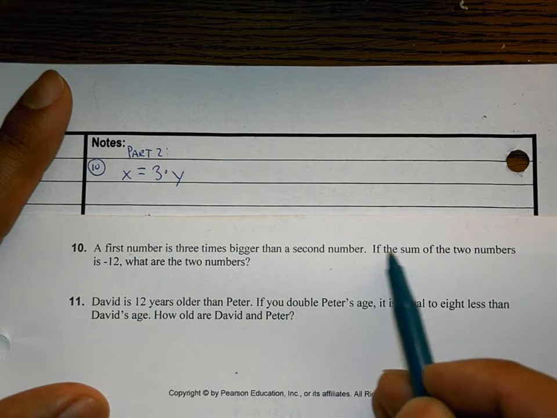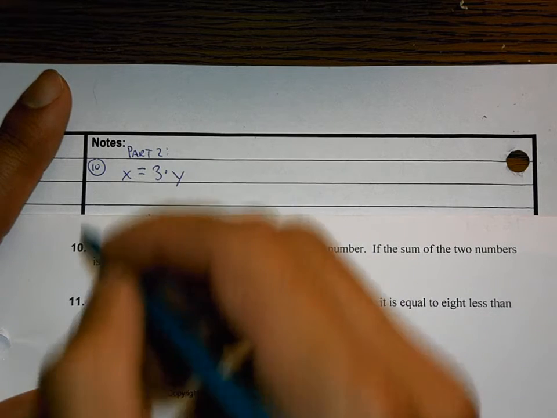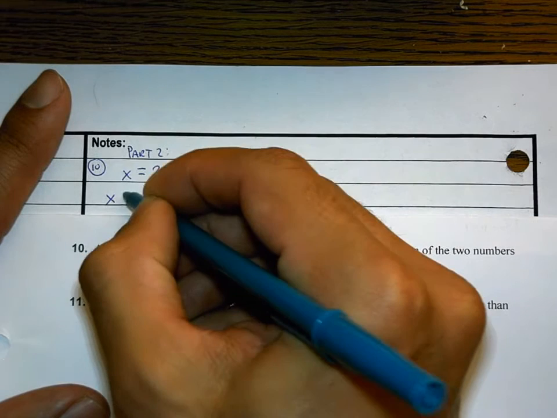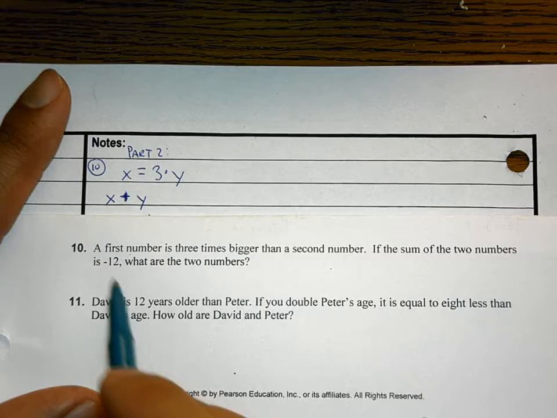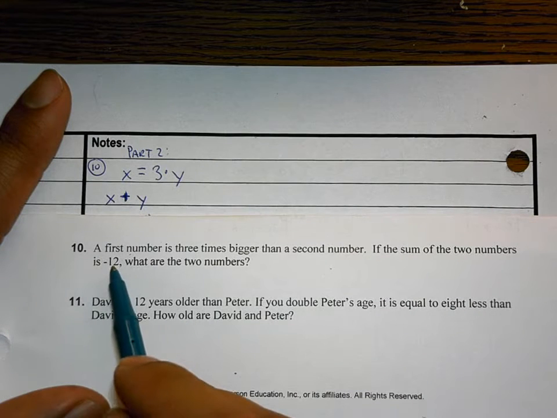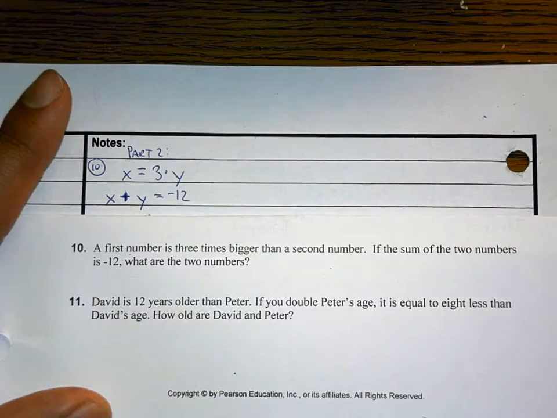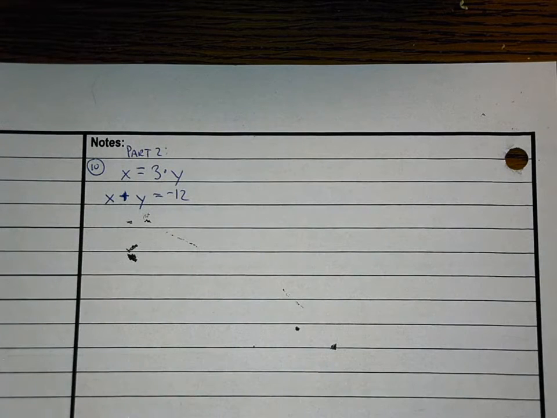Second sentence: if the sum of the two numbers, what does sum mean? Addition. Sum of the two numbers. Here's the first number, here's the second number. I have to sum them. I need to add them together. If the sum of the two numbers is negative 12, what does is mean again? Equal. What are the two numbers? So after reading this, this is what I come up with. And now you have everything you need to be able to solve this problem.